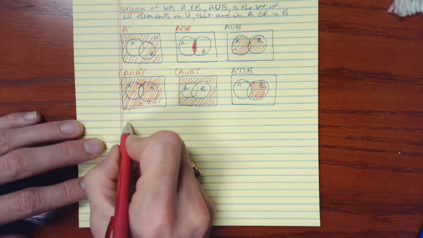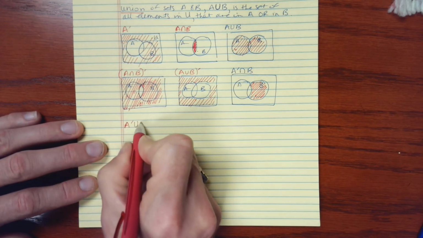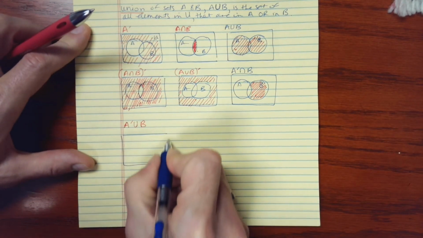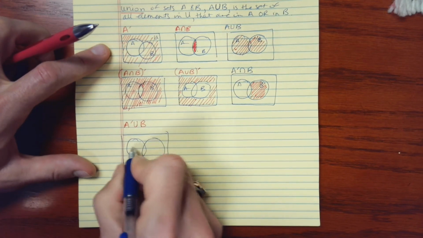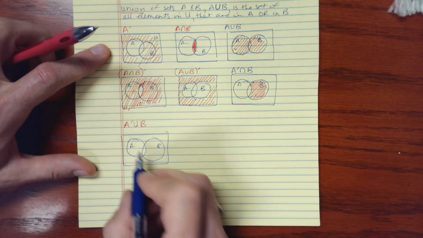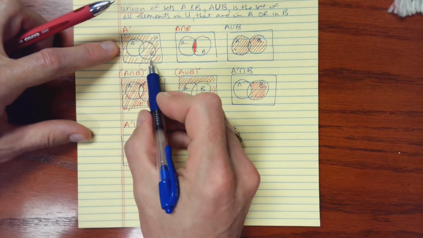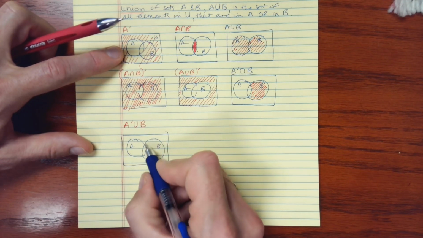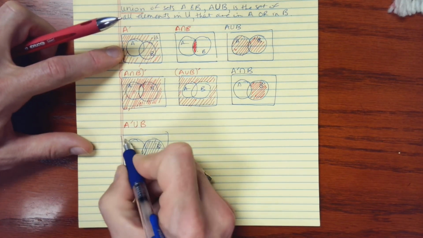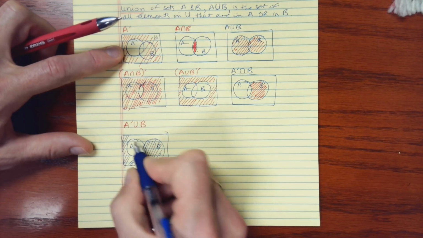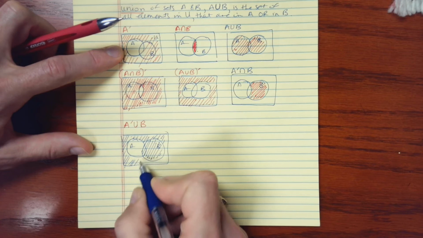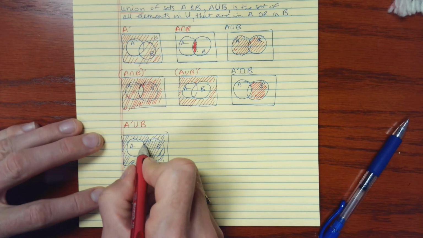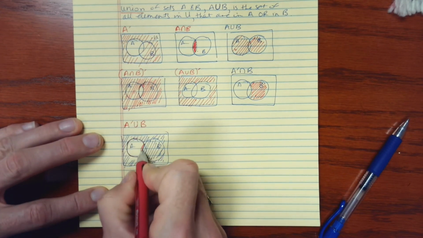What about A's complement union B? So here's A, here's B, and A's complement, we know that's everything here, but that's together with everything in B. I'm creating a superset, so it's certainly going to include everything in B, and then everything in A's complement, and so basically we end up with the only thing that's not shaded is this region.